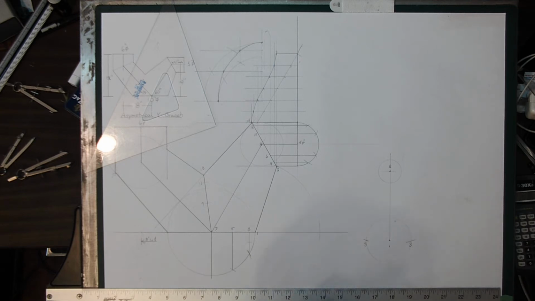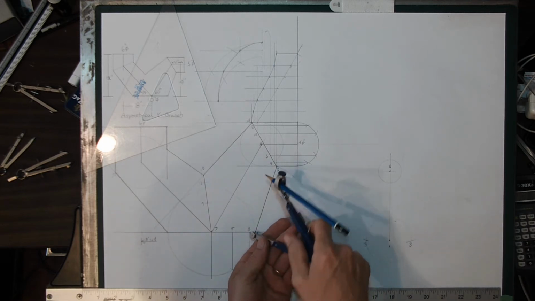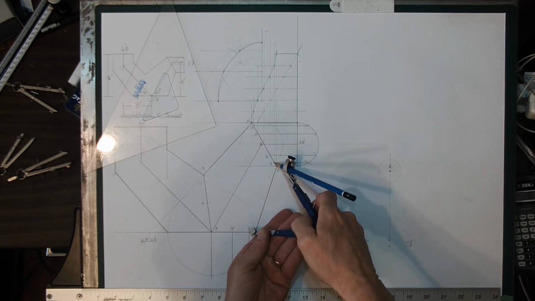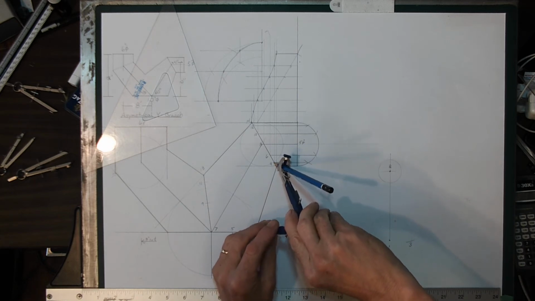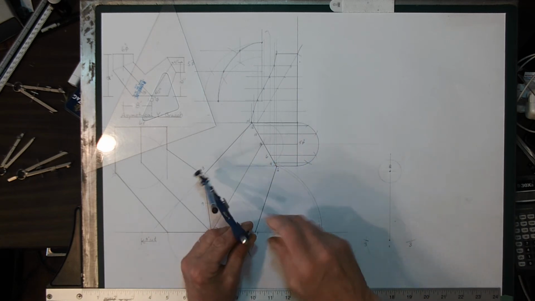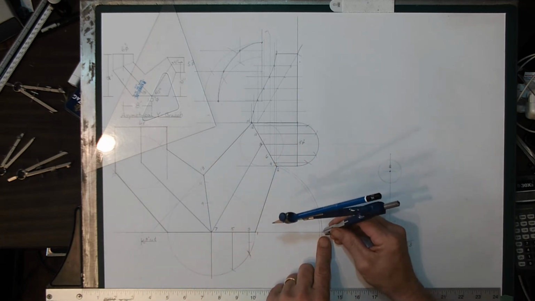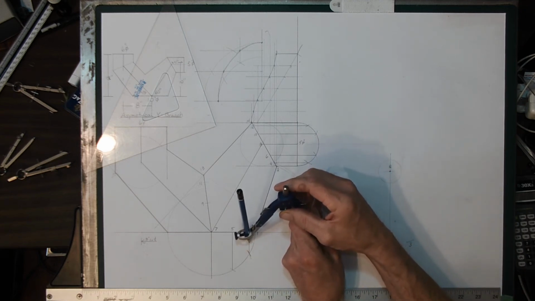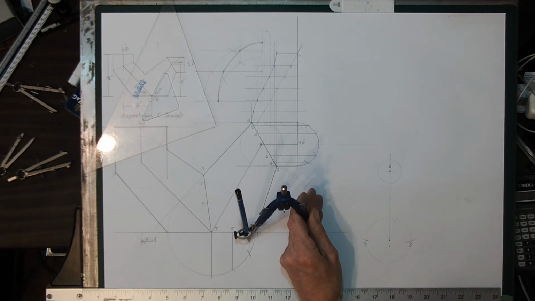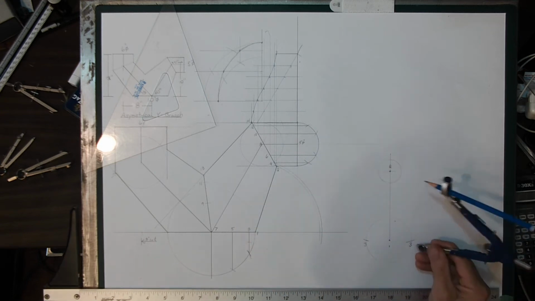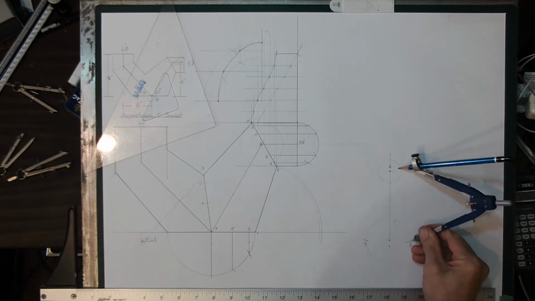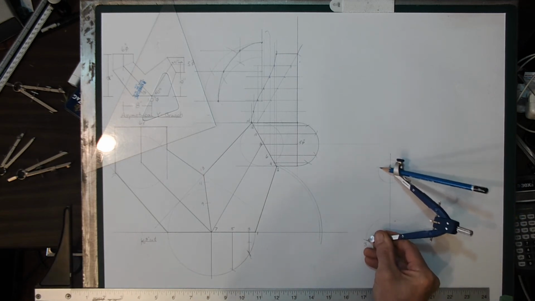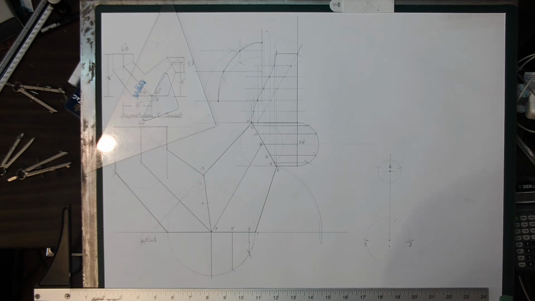So, I'm going to take our elevation length of 34 and drop that down. There's my 34. Here now is a true length of 34. The difference between 3 and 4 is fall from center. So from 3 now, I find point 4. And the process starts over again.